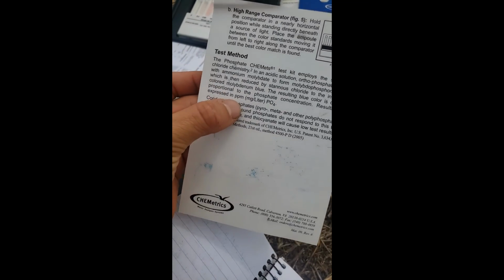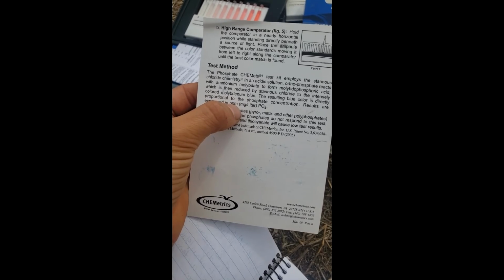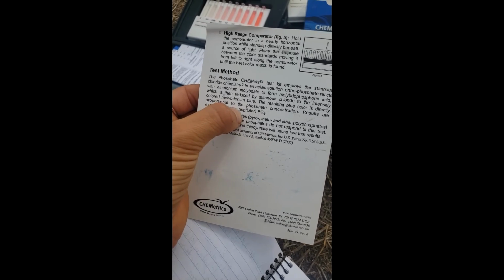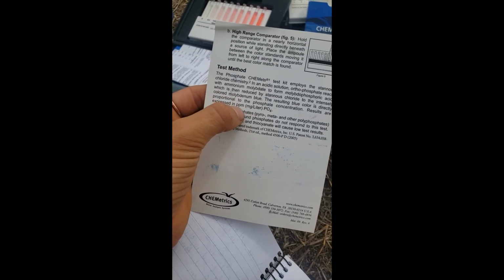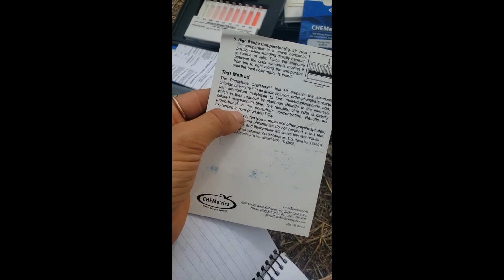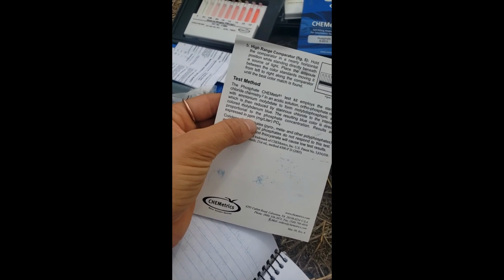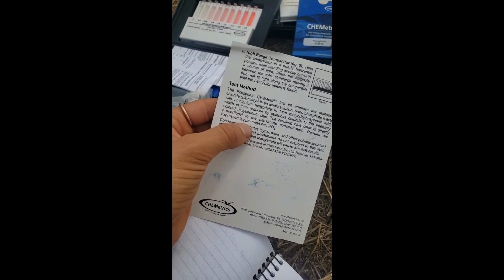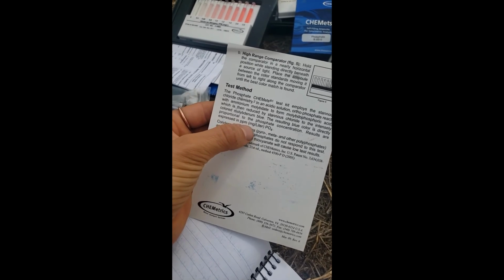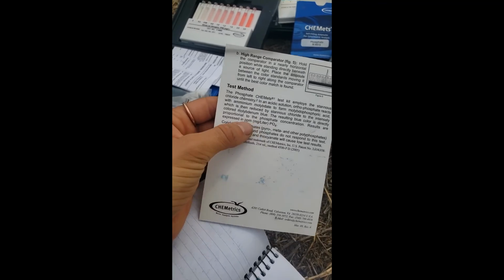So that color is directly proportional to the phosphate concentration. Okay, so we got a phosphate concentration of 0.8, and that's measured in milligrams per liter. Parts per million, sorry. Parts per million. So there's 0.8 parts of phosphate in a million parts of water. That's what that means. Or there's 0.8 milligrams of phosphate per liter of water.